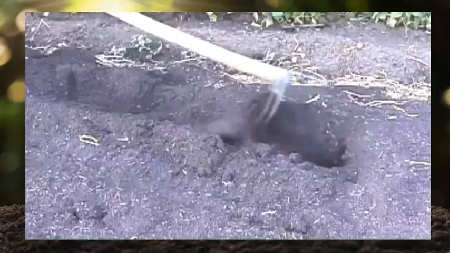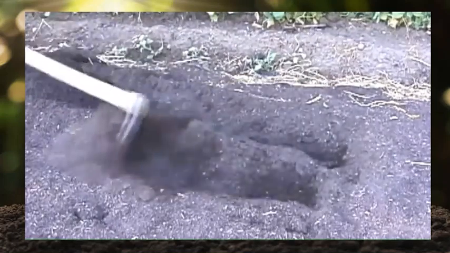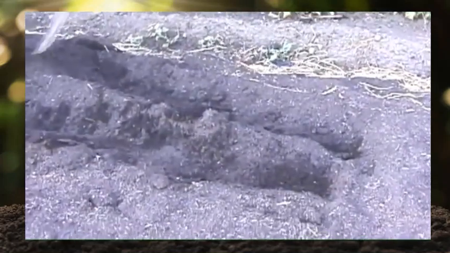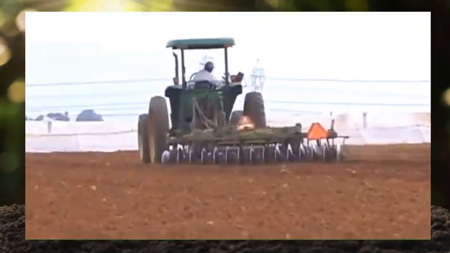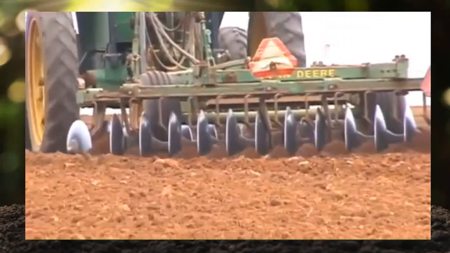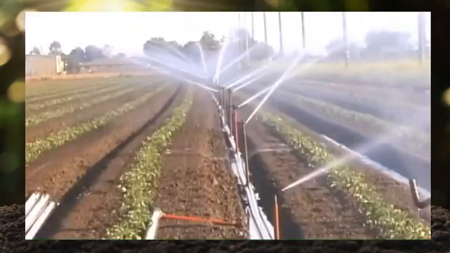Topsoil, where plants grow, is a precious natural resource because it takes a long time for rocks to become soil. Farmers try to conserve the topsoil by rotating the kinds of crops they plant and by controlling irrigation so soil doesn't wash away.